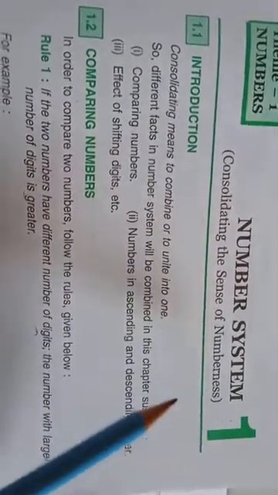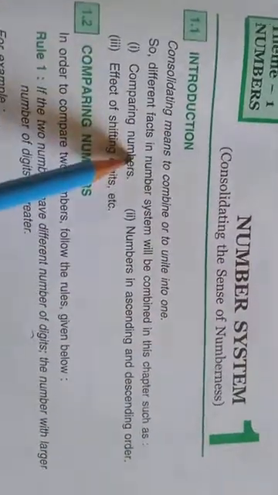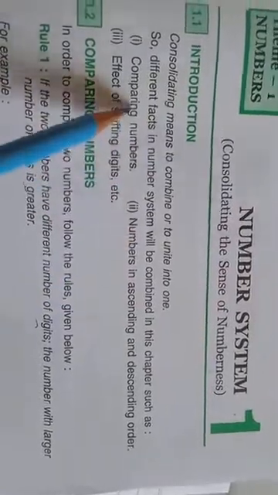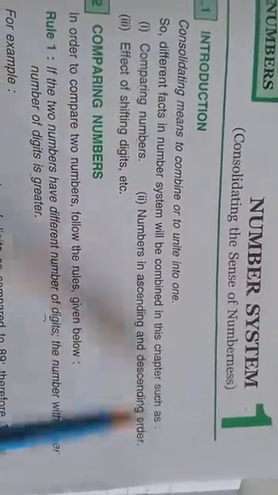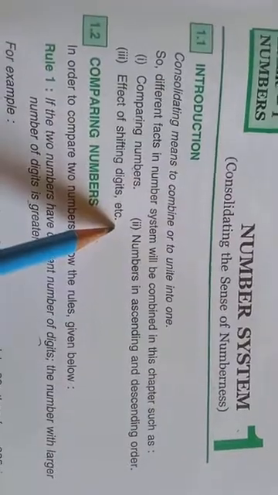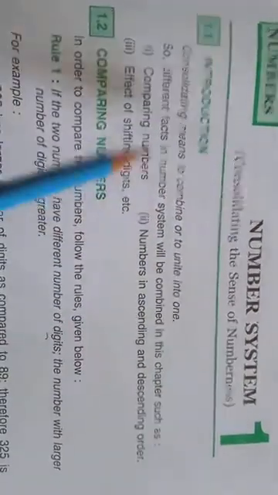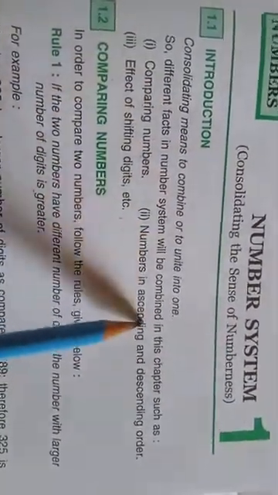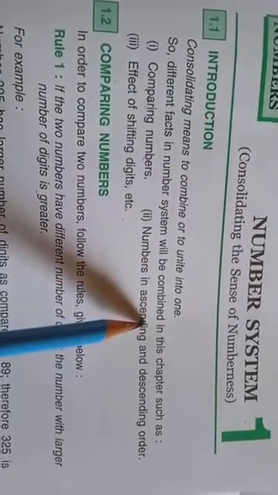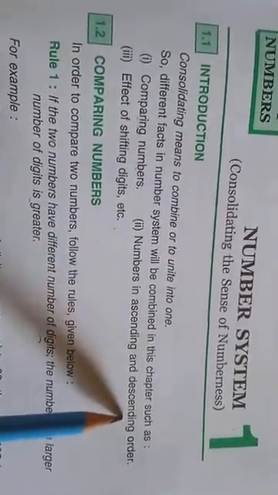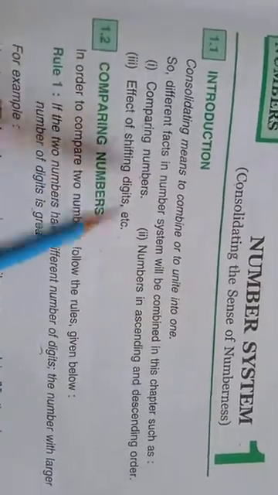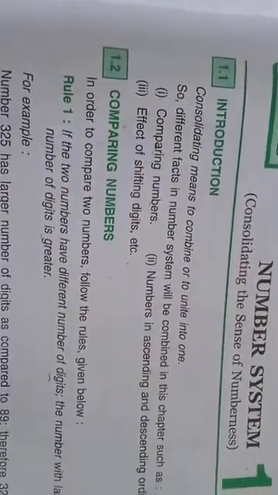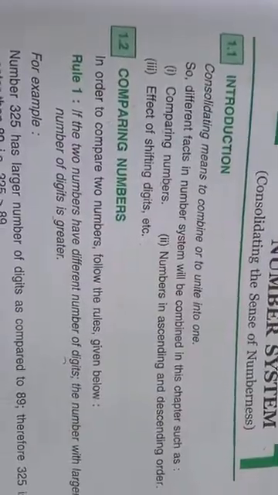In this number system, mainly we will be concentrating on comparing numbers, that is comparing numbers in ascending and descending order, and effect of shifting. Ascending order means smaller to greater, and descending order means greater to smaller, and effect of shifting digits. Do you have any idea what is the meaning of effect of shifting digits?